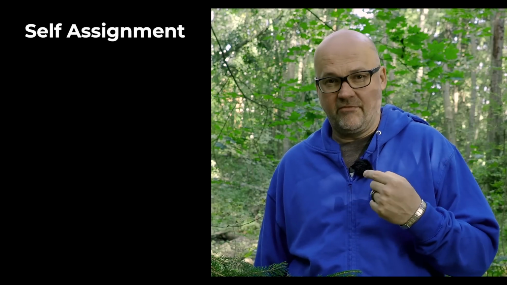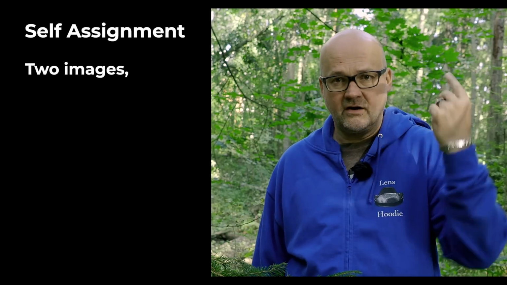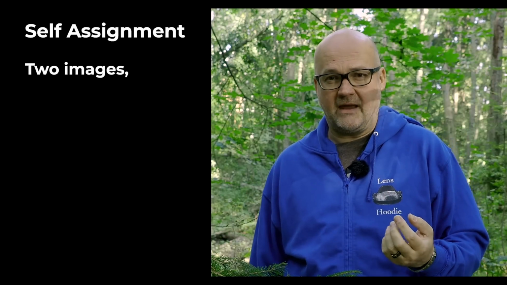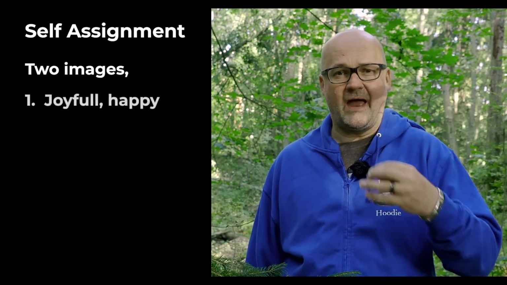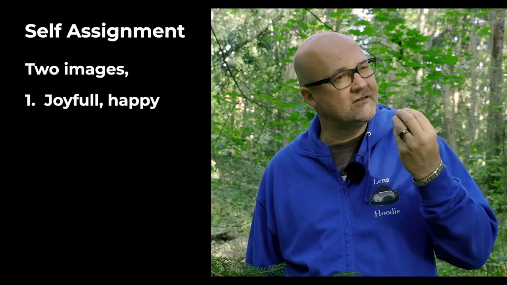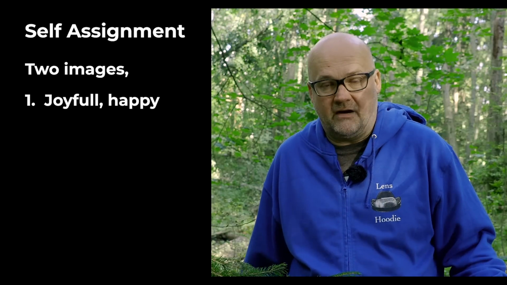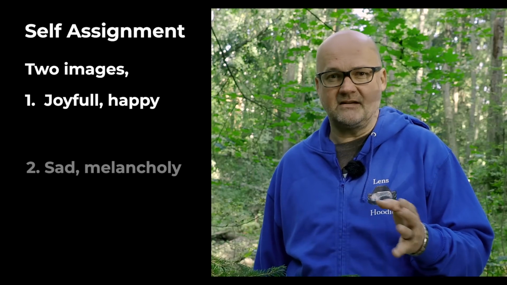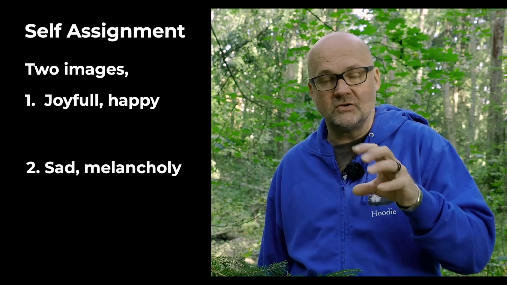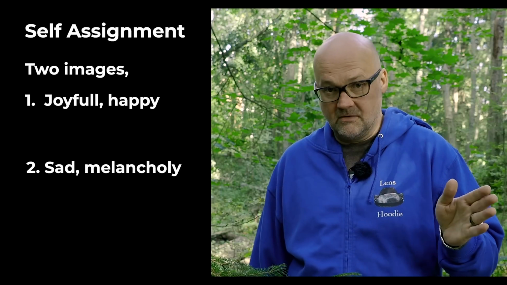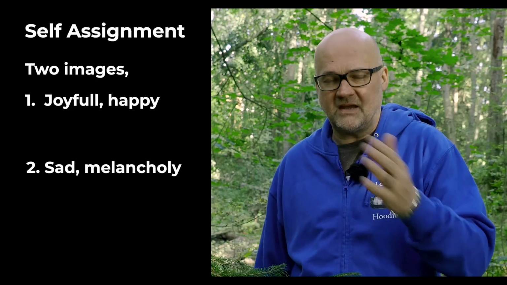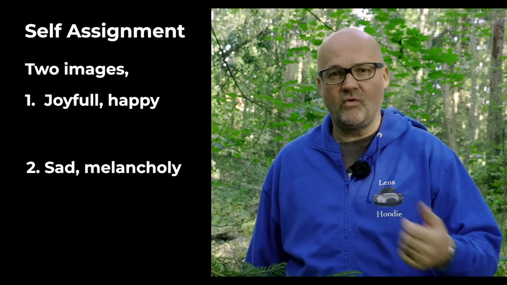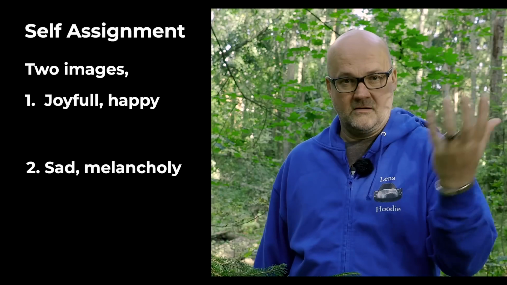But let's start. Okay, the assignment that I gave for myself is to make two images here, very close here, not go far away, and with totally different moods. The one image should be joyful, happy, and tell that I'm really happy right now. And then the second image, the opposite. It should be sad and kind of feeling blue. Not this kind of blue, but anyways, you know what I mean. Making a sad image. So two different images, joyful and sad, in this place.